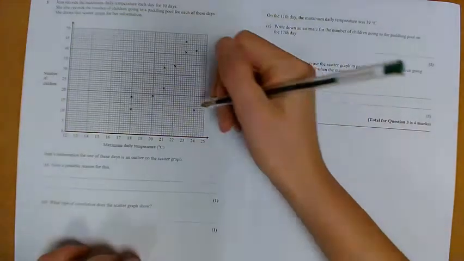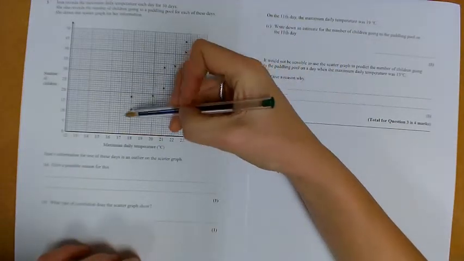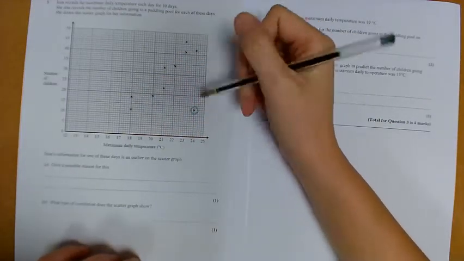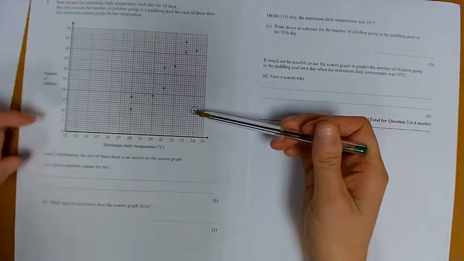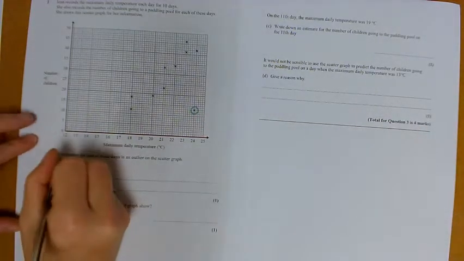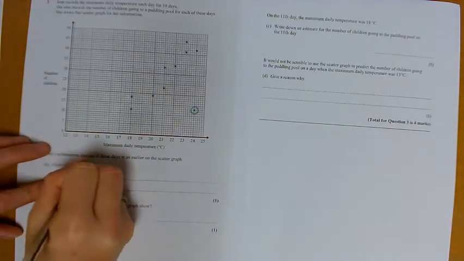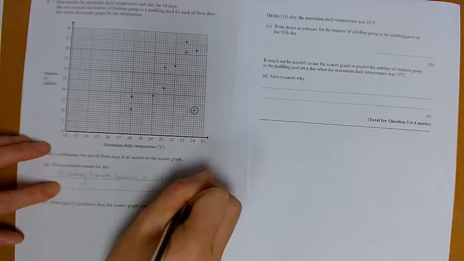Now, an outlier is a point or a value that does not fit the trend of the data, and we can see that this point over here is the outlier. We've got the data mostly following this pattern, and this point here does not follow that. Give a possible reason for this. Well, on this day, we can see that the temperature was high, but not very many students went to the paddling pool. It might be that this is a school day, so I'm going to give that as my reason. It may have been a school day. You could also have, perhaps it was raining on that day. It could still be hot but raining, or give any reason why the temperature might have been warm, but there wouldn't have been very many students at the paddling pool.